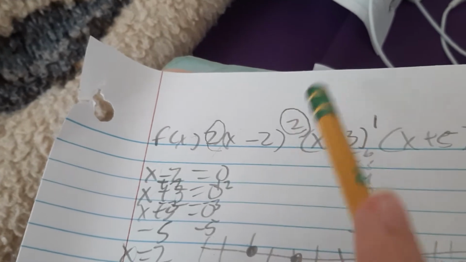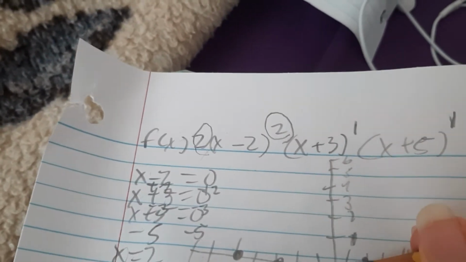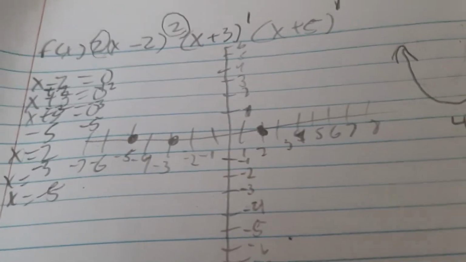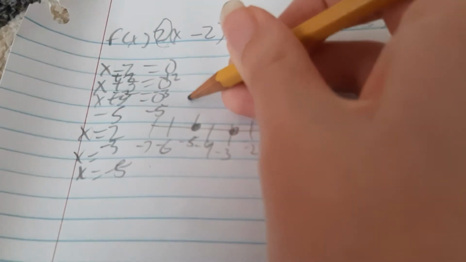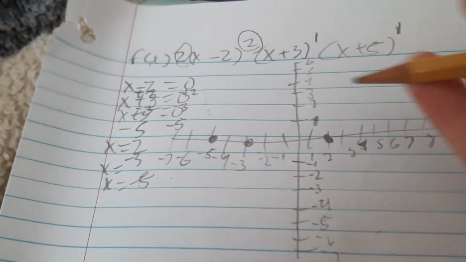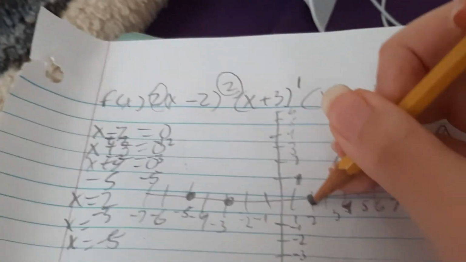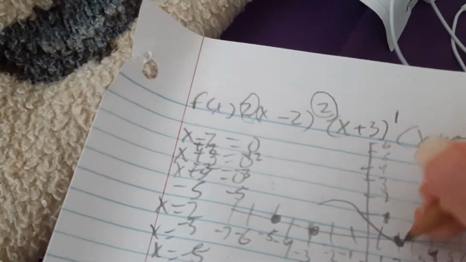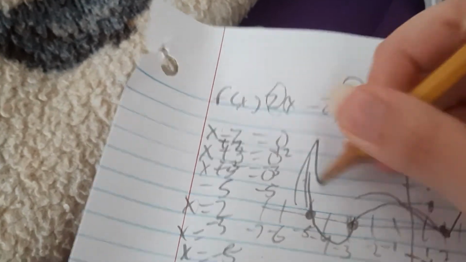However, positive 2 has an even degree, which means that it's not going to pass through the point. It's just going to touch and then rebound. And these two are going to go through. So we can assume that if the graph is rising to the right and to the left, it's going to look a little something like this.